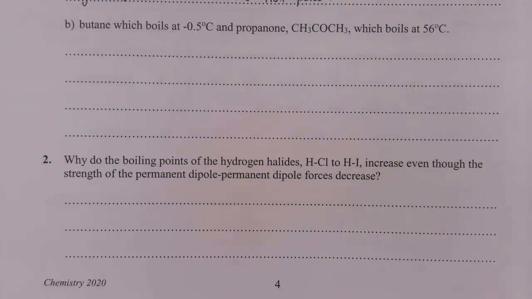Butane has 34 electrons, but is a non-polar molecule. Propanone has 32 electrons. Propanone, on the other hand, has a C double bond O group, which makes it polar. This polar group means that you can undergo permanent dipole forces of attraction in addition to the London forces.